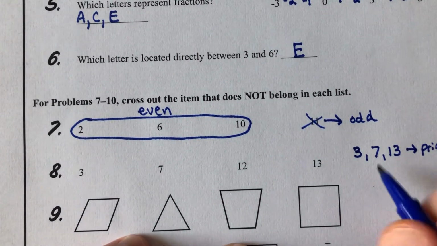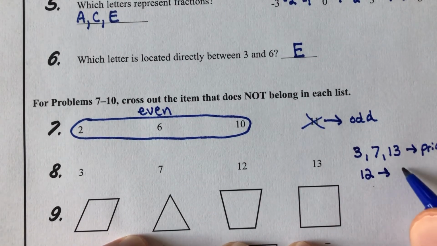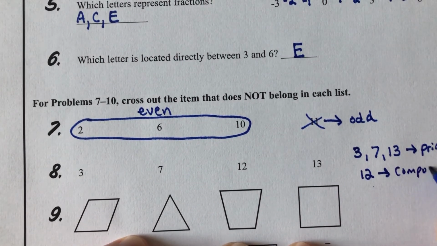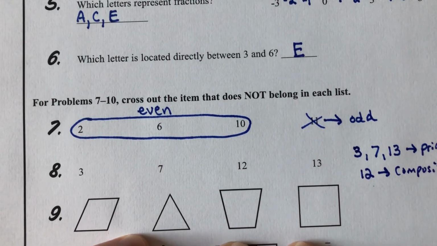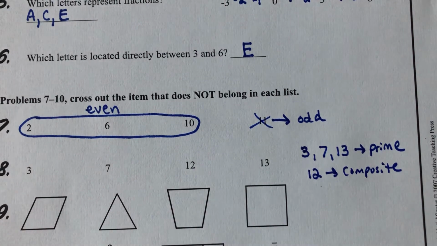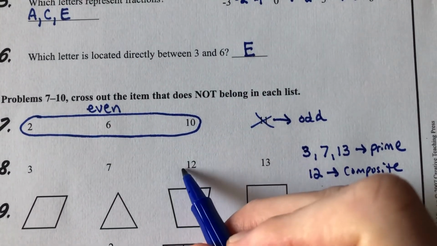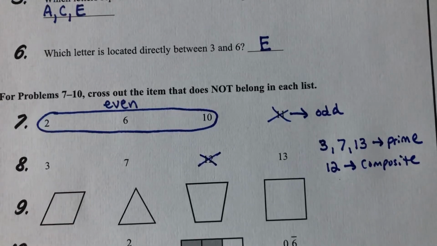And then 12 is a composite number. Remember, composite numbers have more than 2 factors. So like 12, the factors are 1 and 12, 2 and 6, 3 and 4. So 12 would be the one that doesn't fit with the other 3.